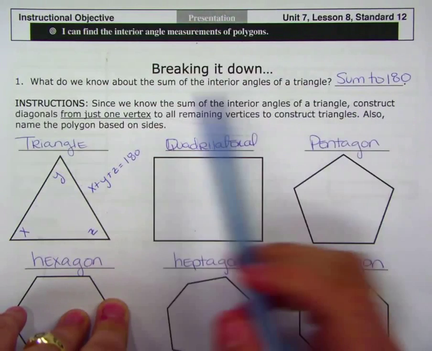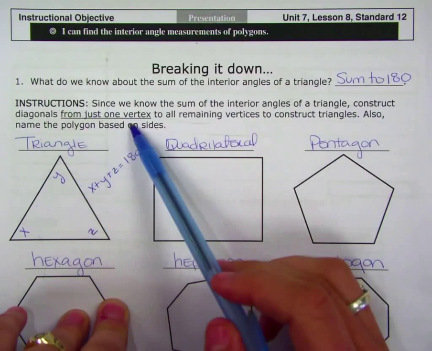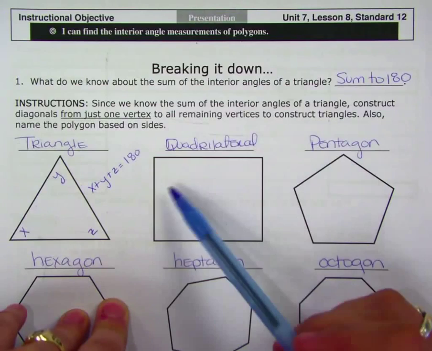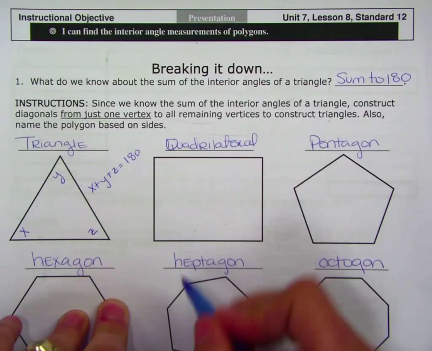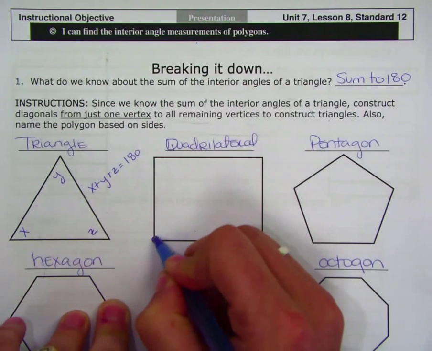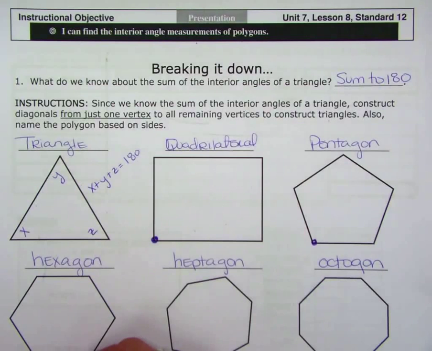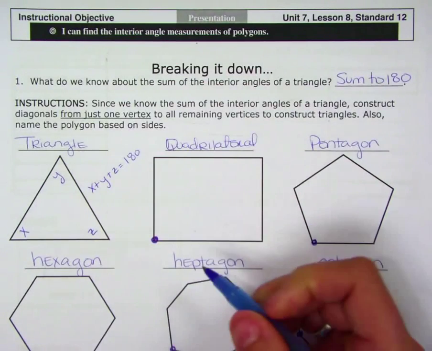Since we know the sum of the interior angles of a triangle, we're going to construct diagonals from just one vertex to all remaining vertices to construct triangles. Also name the polygons. I've already named the polygons. I'm going to pick just one vertex to go from on all of these, and then draw diagonals to all of the other vertices.